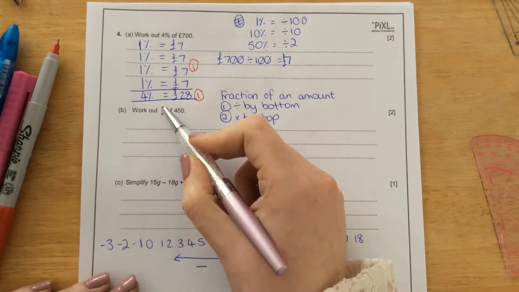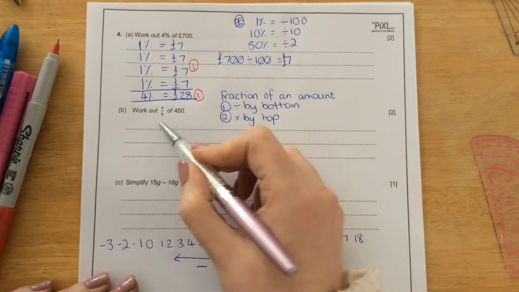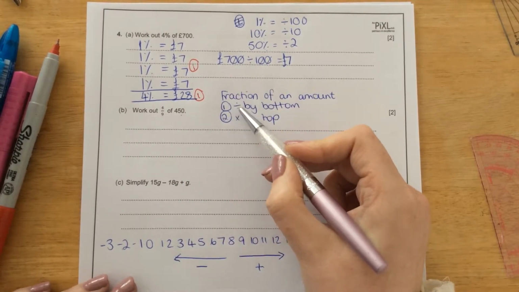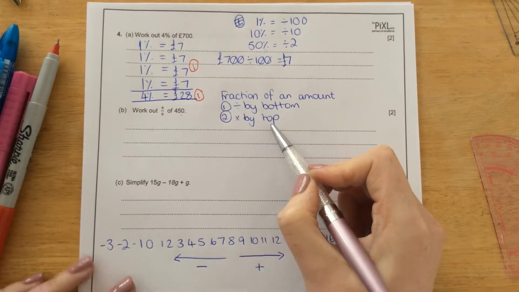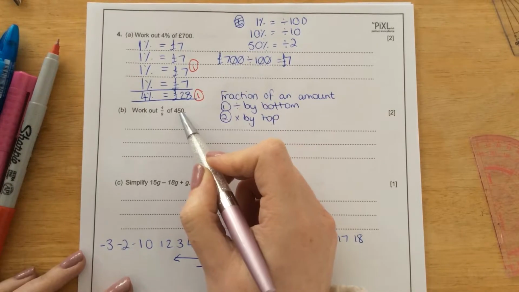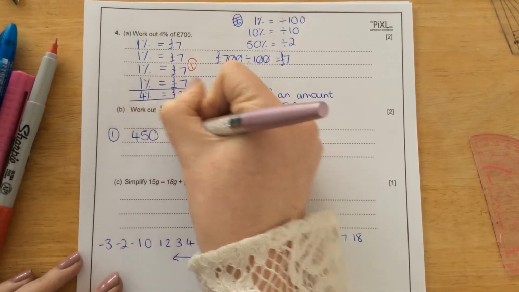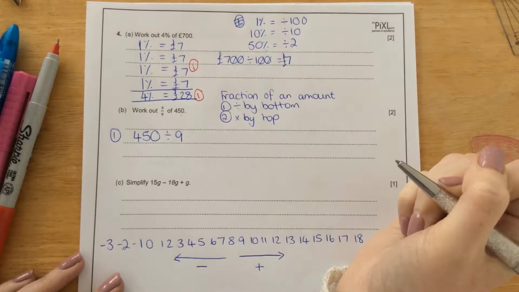Part B. Work out 4/9 of 450. So this is a fraction of an amount. So the rules we use here is step 1, divide by the bottom, and step 2, times by the top. So for step 1 we're doing 450 divided by the bottom number 9.